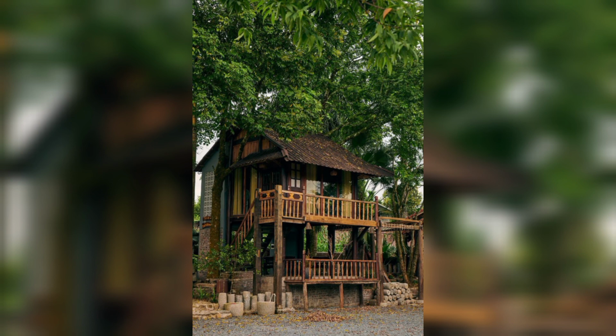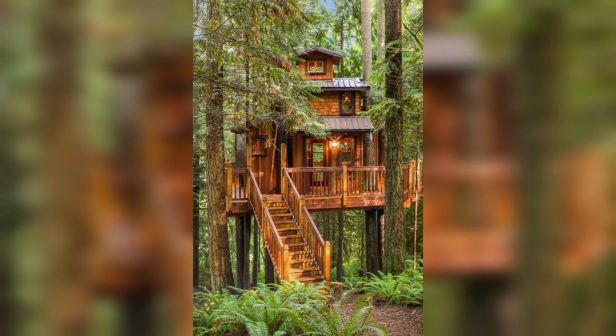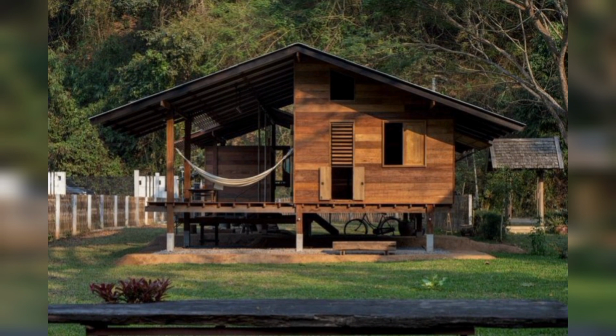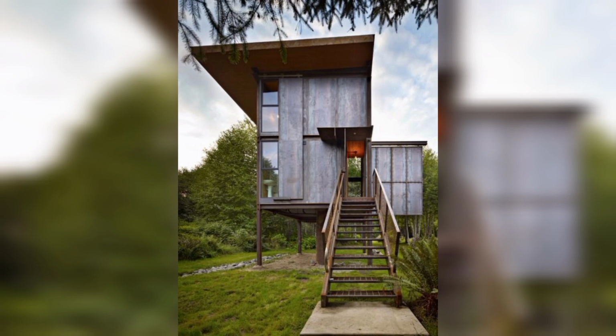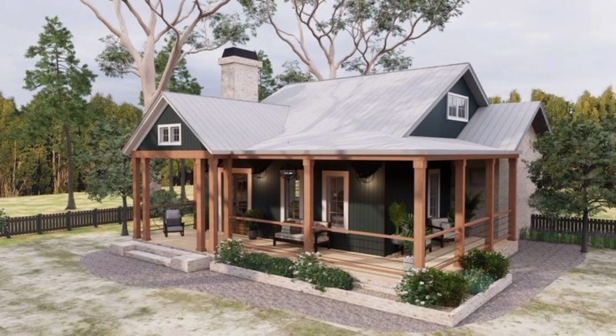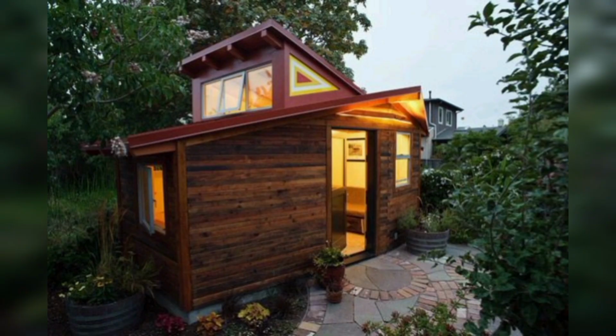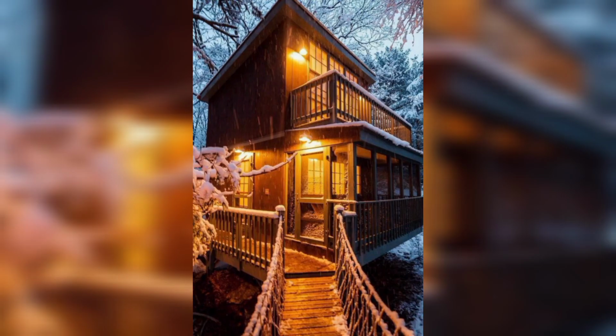Personal touches and decor. Even in a small space, it enhances and influences your personality and style. Choose decor, images and artwork that resonate with you.